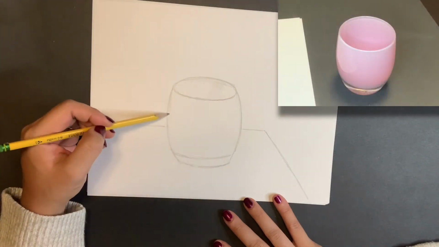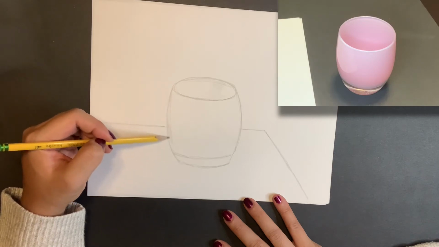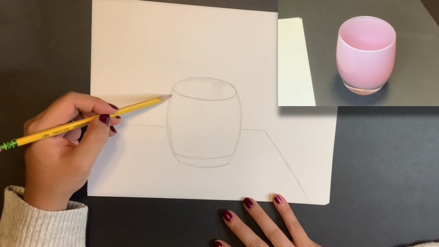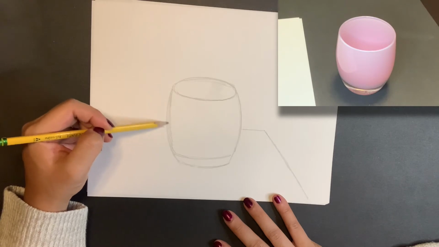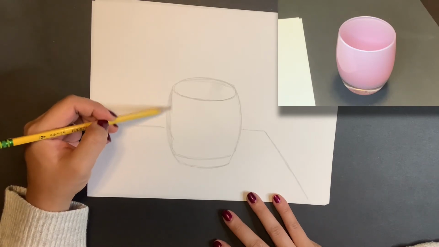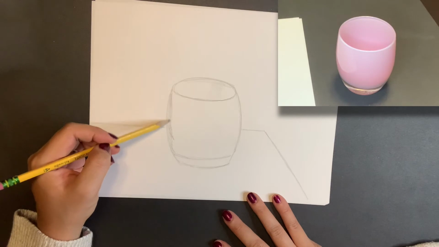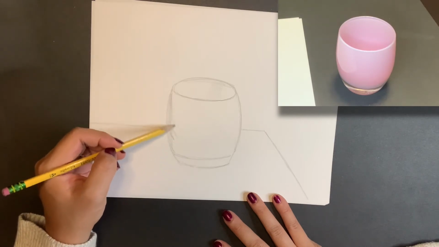I like working on the shadow of the candle holder because I know it is going to be the darkest point of the glass. I start with medium heavy pressure with my pencil, and as I shade closer to the light source, I lighten my pressure.